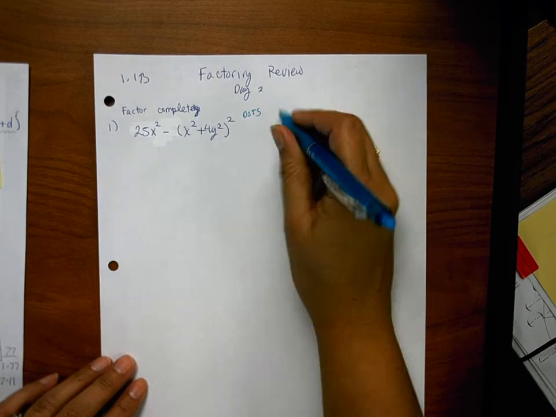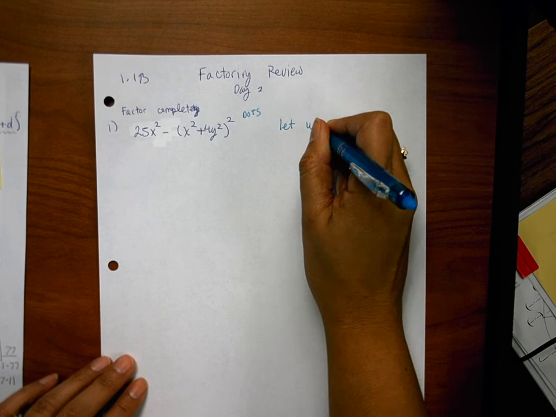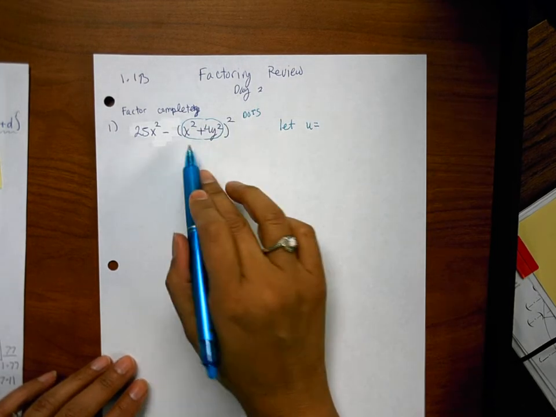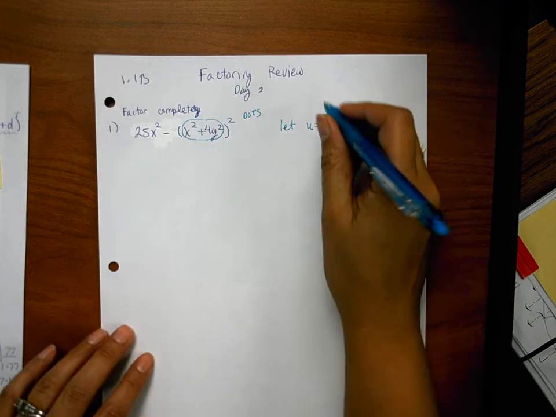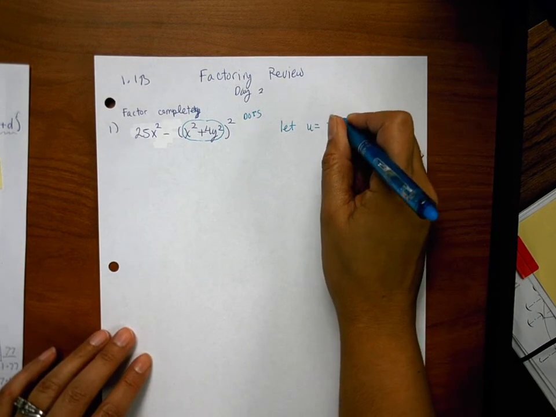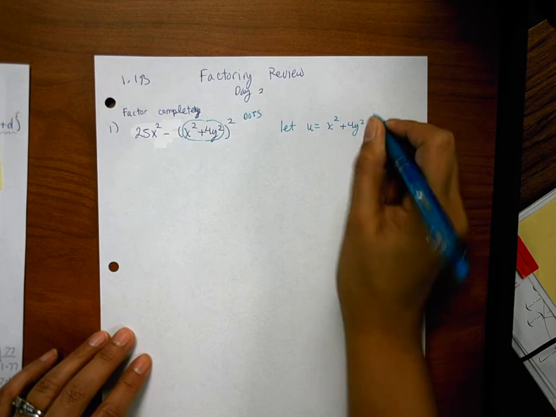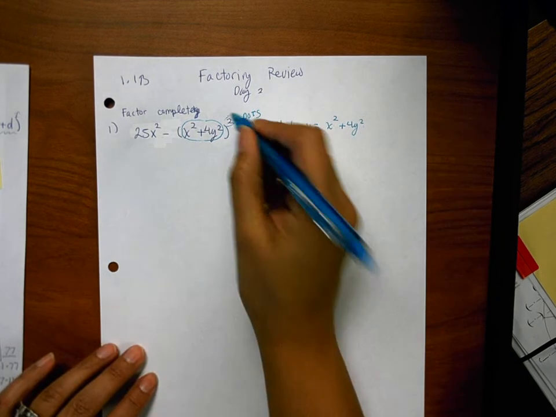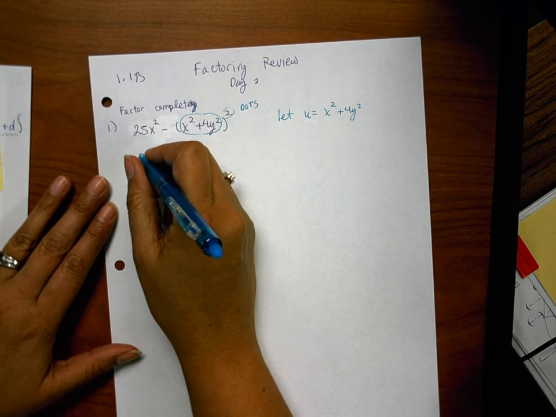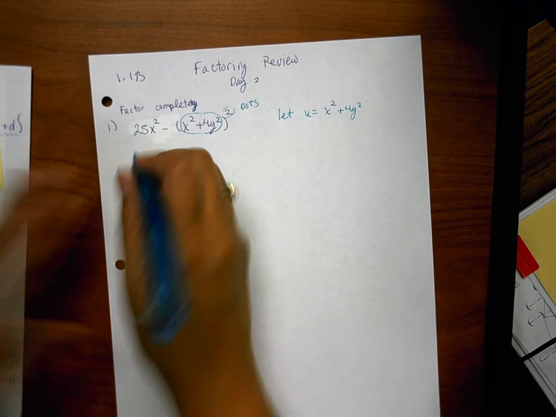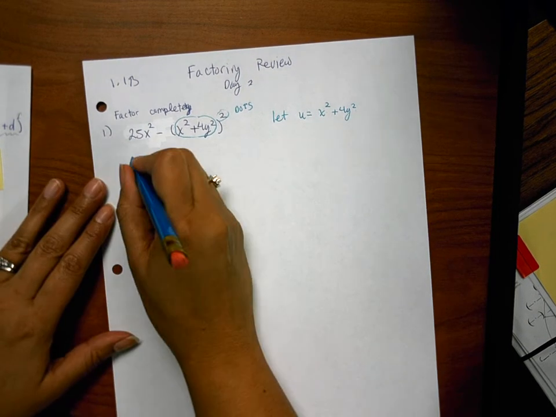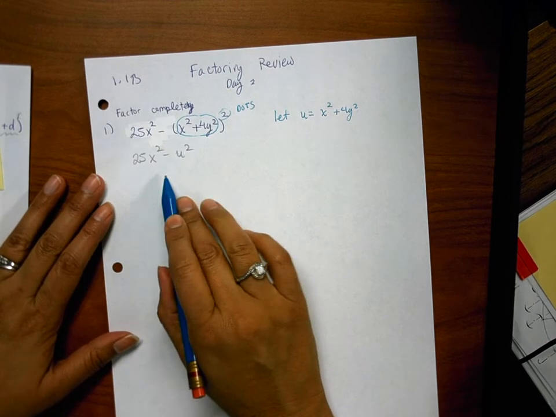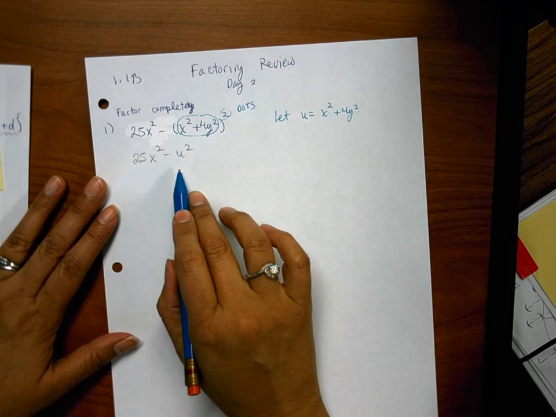So what we're going to do is use substitution. We let u equal, or w, just don't use x or y in this problem because it already has x and y in the problem. Okay, so let u equal x squared plus 4y squared. Now if these two here were not squared, it wouldn't matter, as long as the squared's out there. So we're going to rewrite it, 25x squared minus u squared. And I'm hoping you can look at this now and say, oh yeah, that is a difference of two squares.